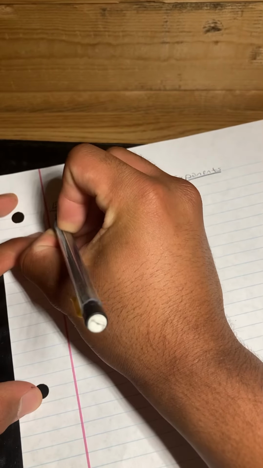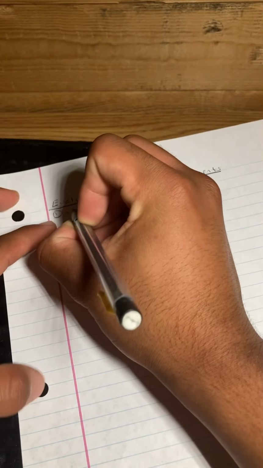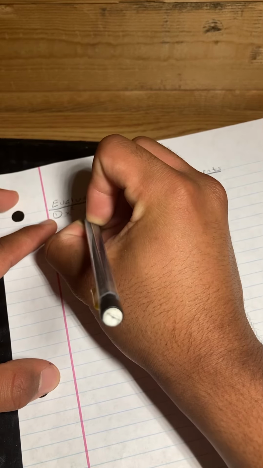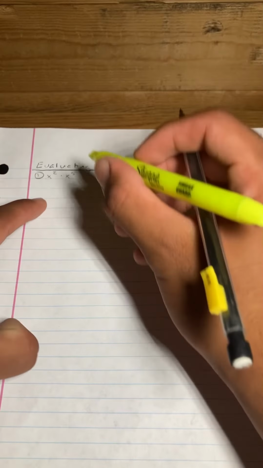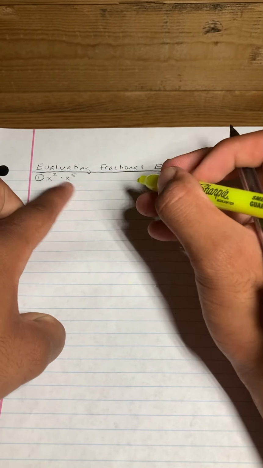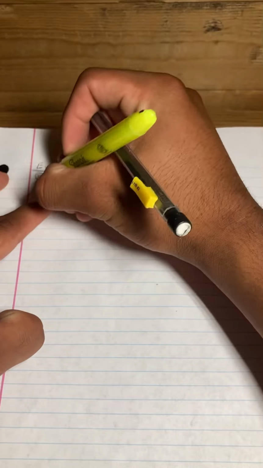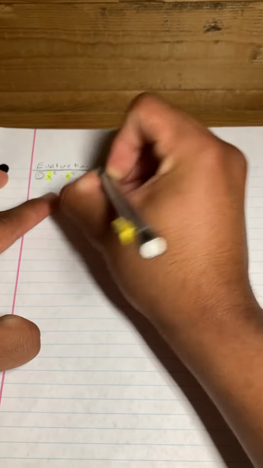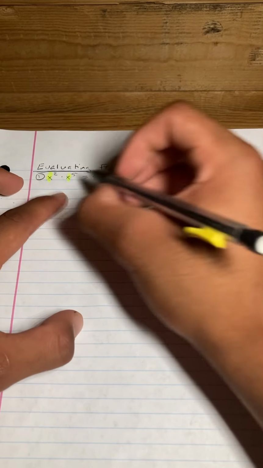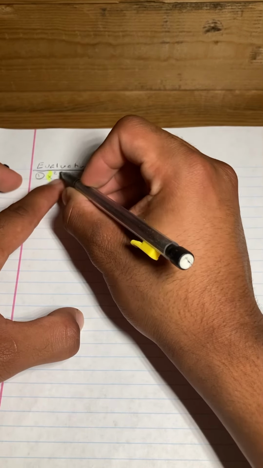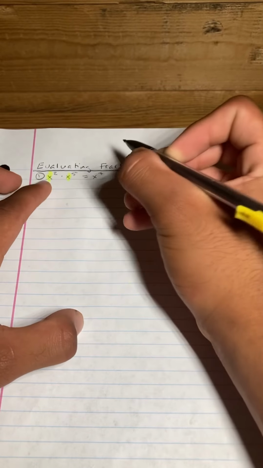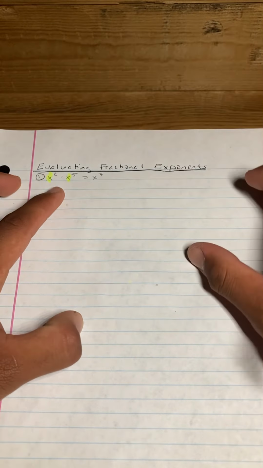The first key rule to remember is that whenever you are dealing with an equation involving two values being multiplied together, if the equation has two same bases, for example, x and x, all you have to do is take the base and rewrite it with 2 plus 5. You just add both of these exponents together, which is 7. So x to the second power times x to the fifth power is equal to x to the seventh power.